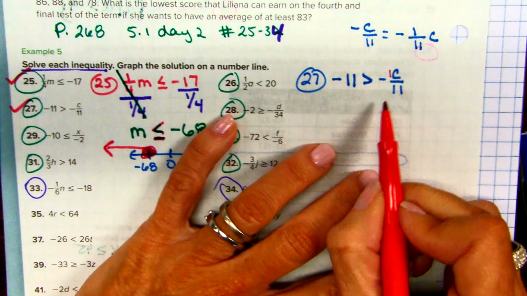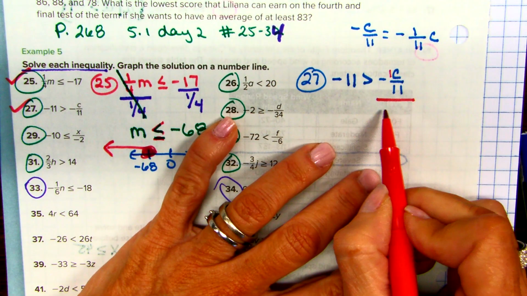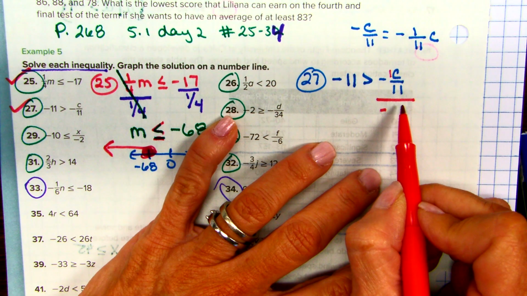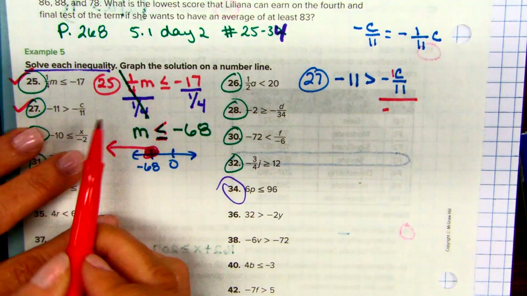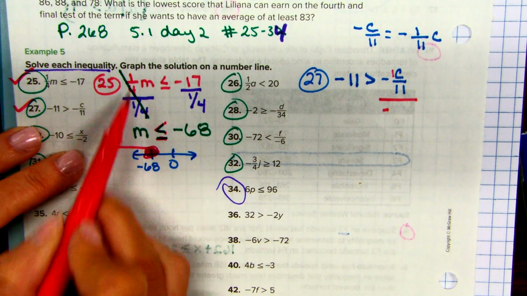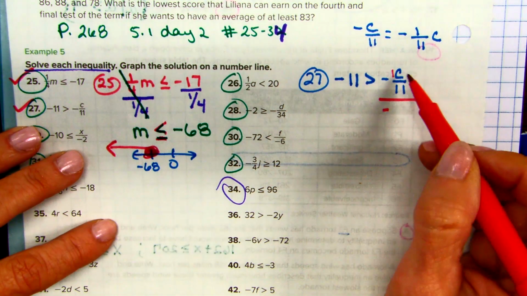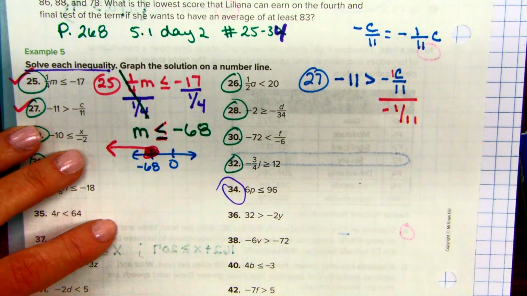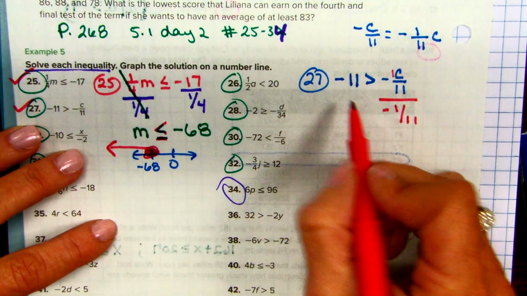Okay? So what am I going to divide by? So here, I divided by 1/4, the fraction. What's the fraction here? Yeah, negative 1 over 11, right?